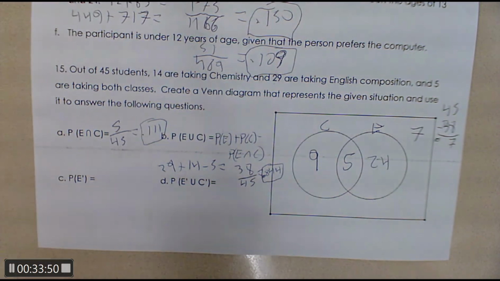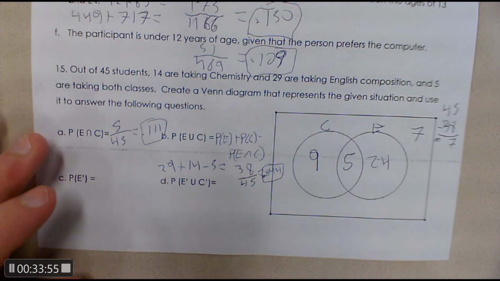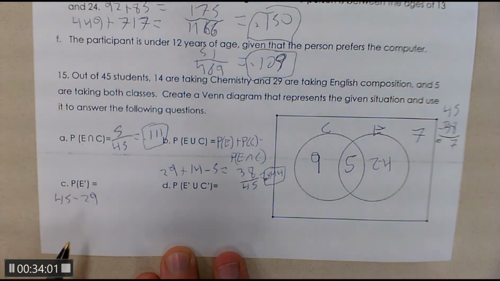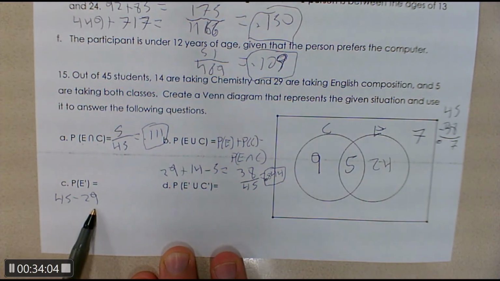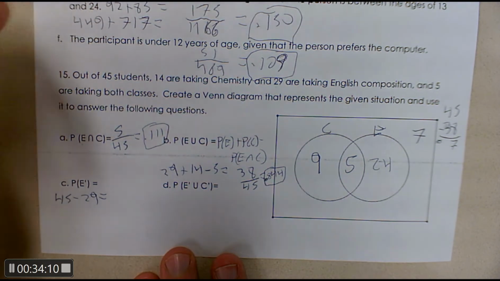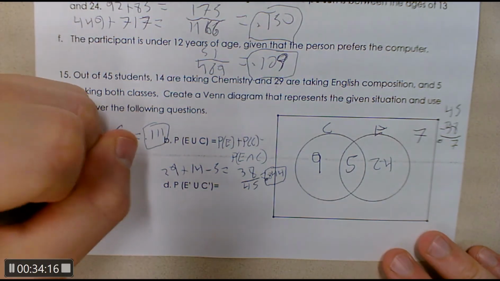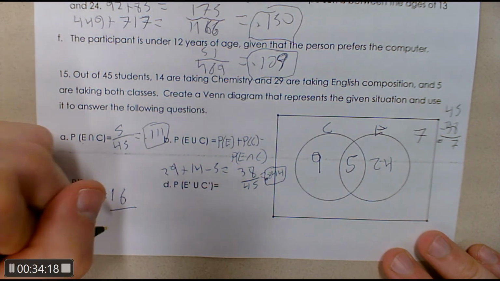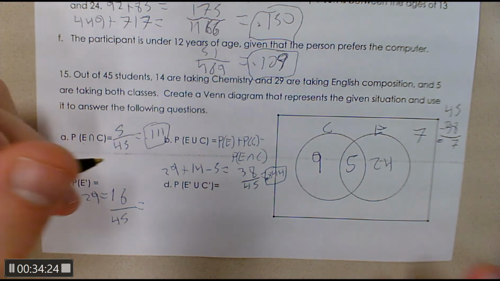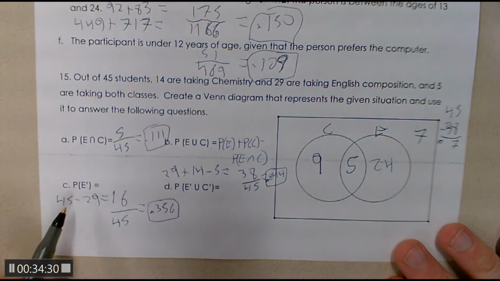Cool. Moving right along. Probability not E. Okay? How many people aren't taking English? Okay? What I'm going to do here is I'm going to do 45 minus 29. Because my 29 is people that are taking English. So everyone else isn't taking English. So 45 minus 29 will give me my not E's. Okay? So 45 minus 29 is 16. 16 out of 45 gives me 0.356. And that's my probability of not E.